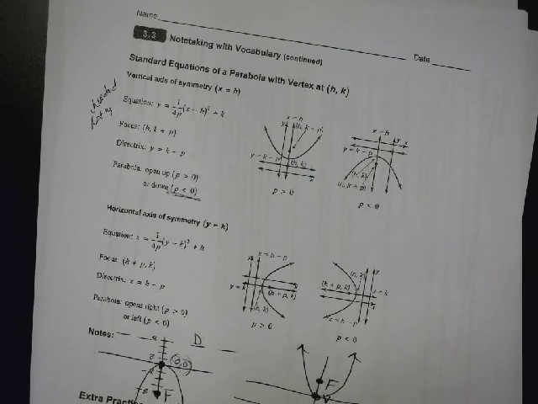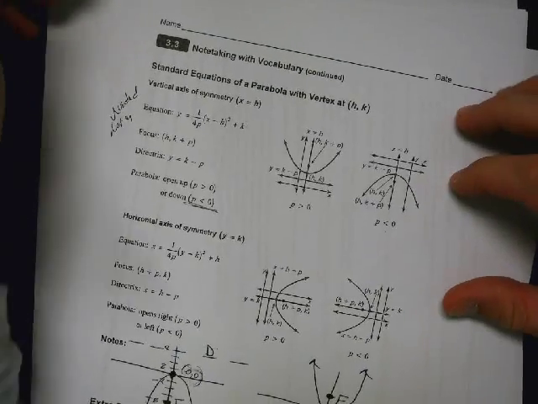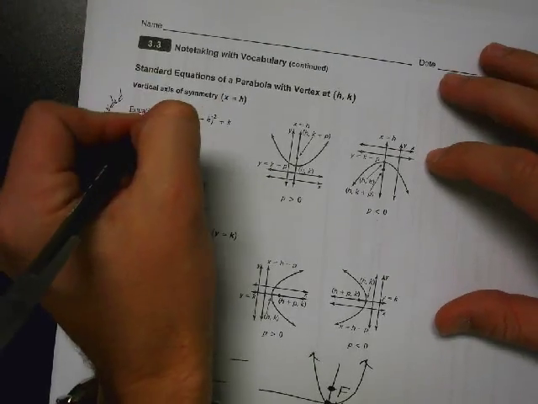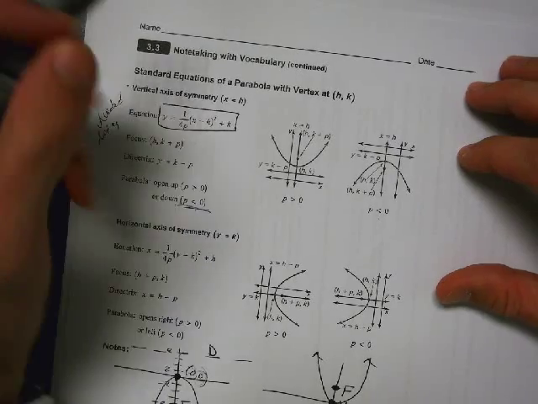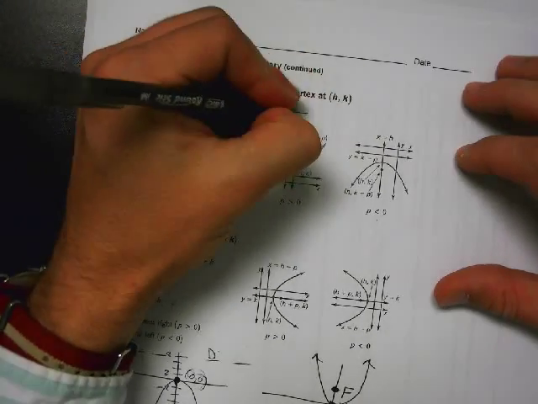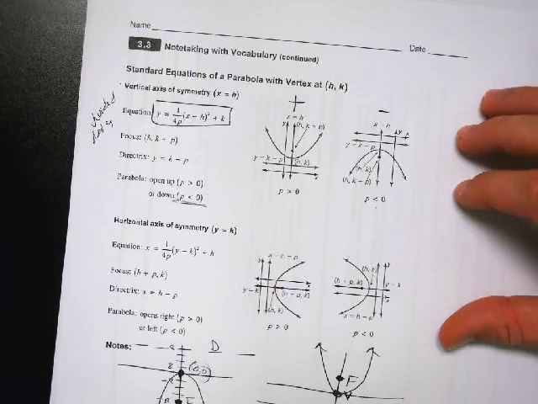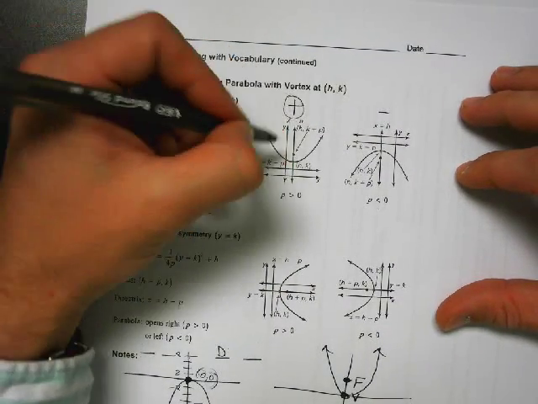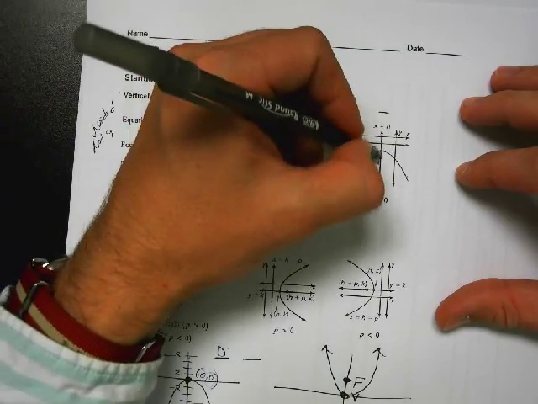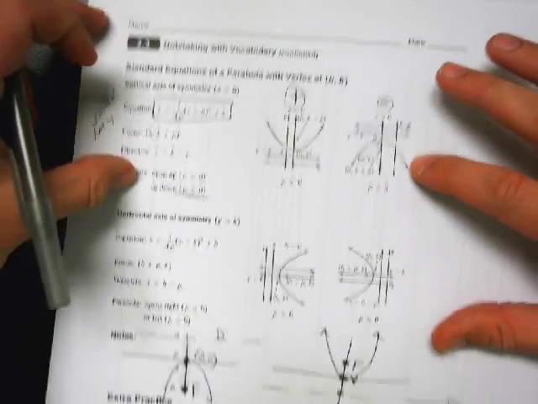All right, everybody, let's look at our worksheet again. We need four formulas. We're going to take this formula. This is for a vertical axis of symmetry. You can either have the positive version or the negative version. In other words, the parabola opens up to the positive vertically, or the parabola opens up to the negative vertically.